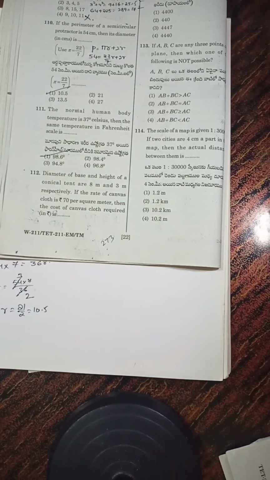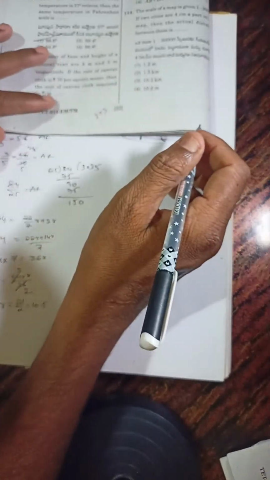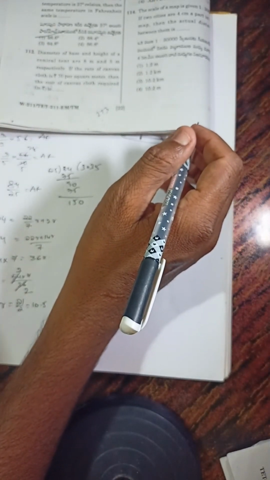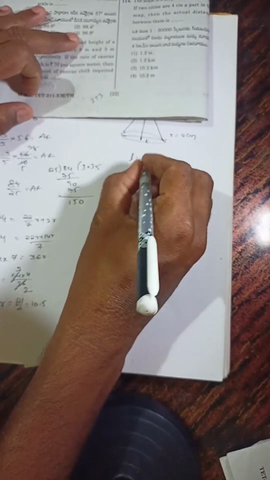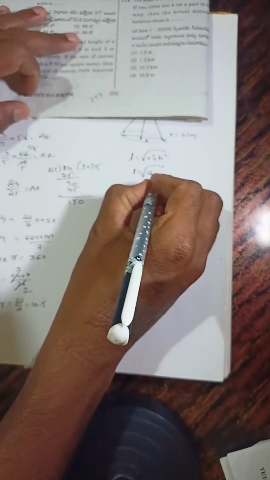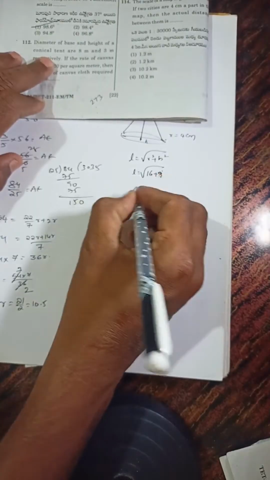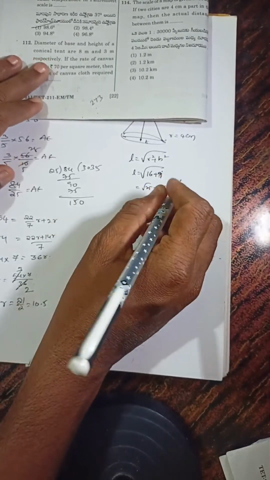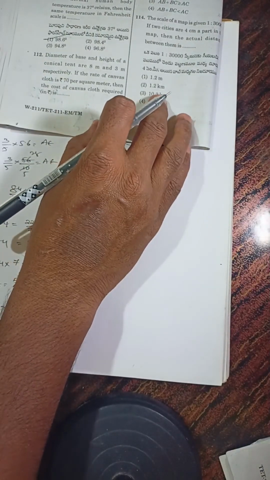Now see question number 112. The diameter of a base and the height of the conical tent. This is the conical tent. The diameter is given 8. So if we make the diameter half, radius will become 4 centimeters. So length is equal to under root of r square plus h square. L is equal to r square, 4 square 16 plus height. Height is 3 meters, 9. So root 25 value is 5. So length we got 5 meters. We have to find out the curved surface area.